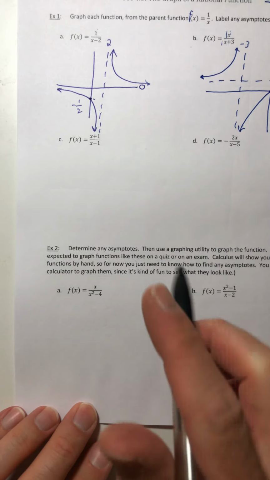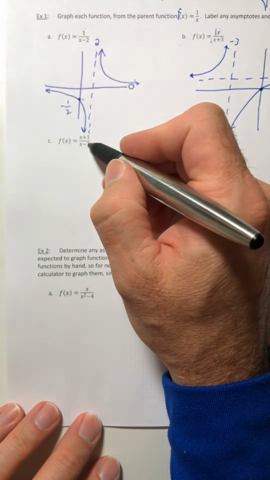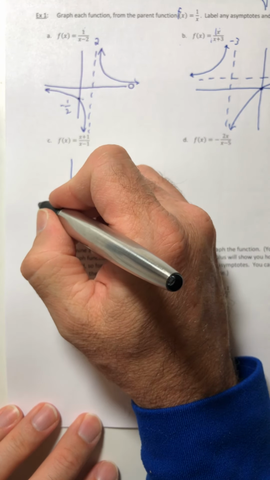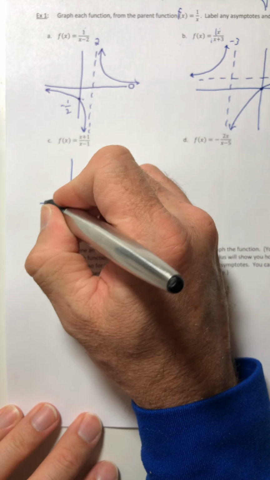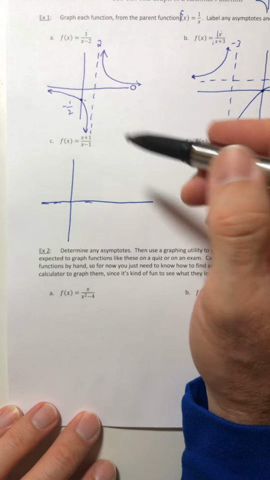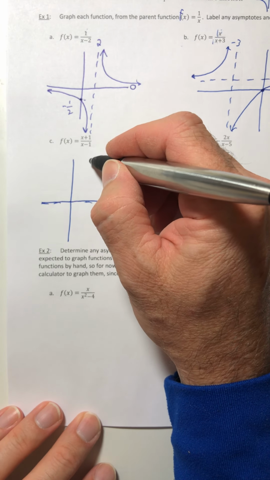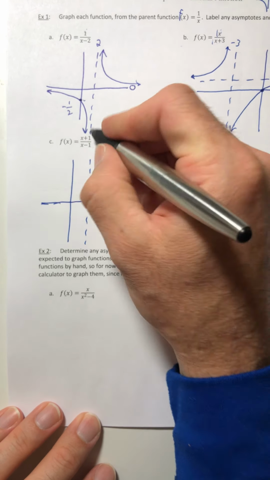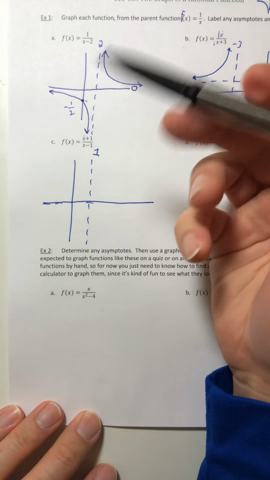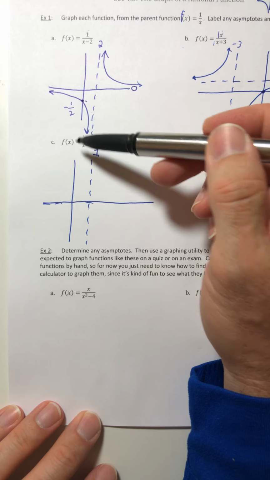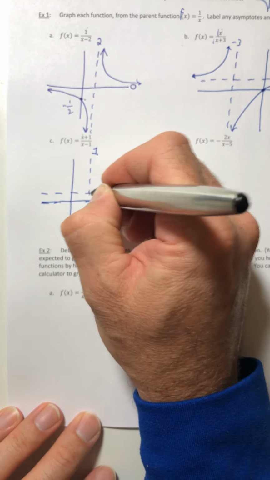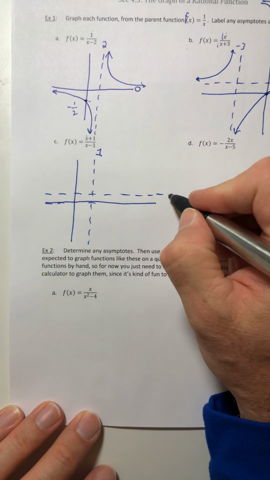All right, moving on. Part C. You have a vertical asymptote at 1. Oops. Didn't mean to do that, just sort of happened. All right, there's your vertical asymptote. The degrees on the numerator and denominator are equal again, so the ratio of their leading coefficients is 1. There we go.